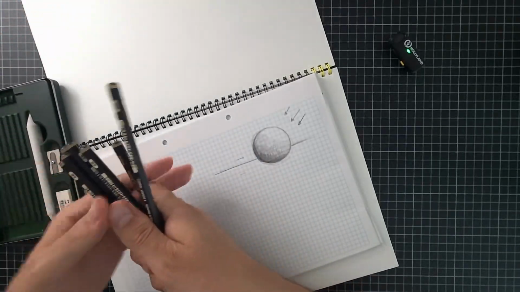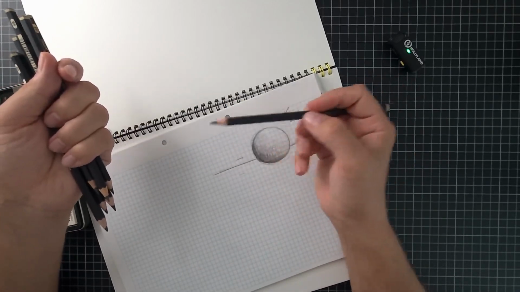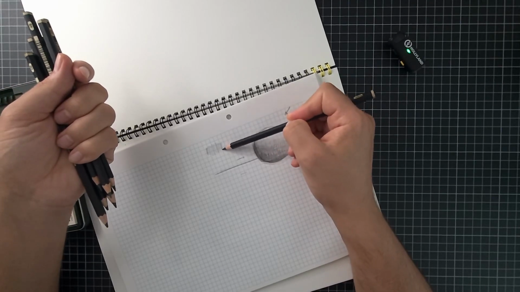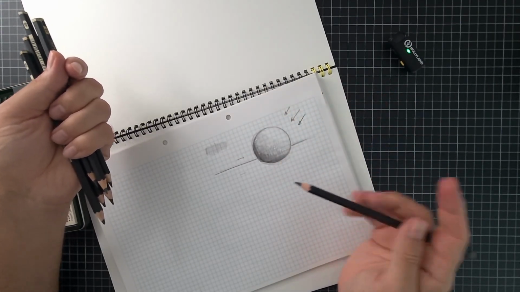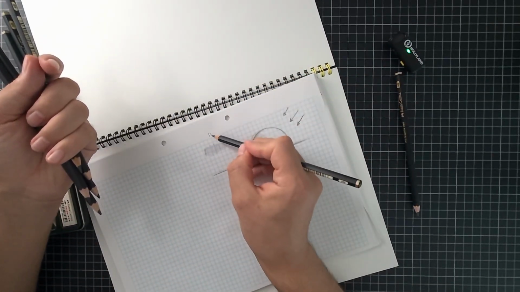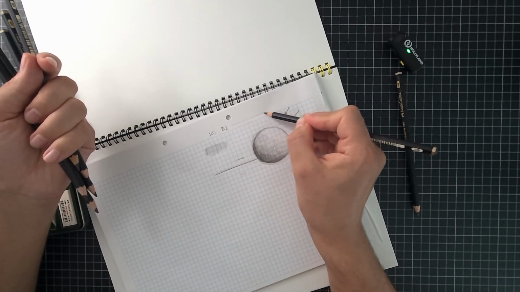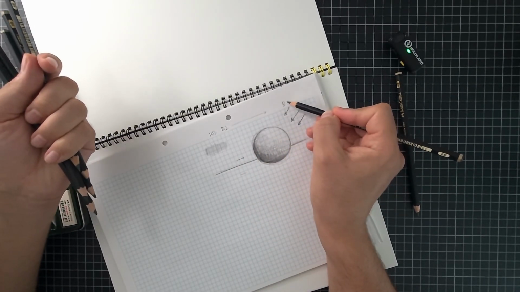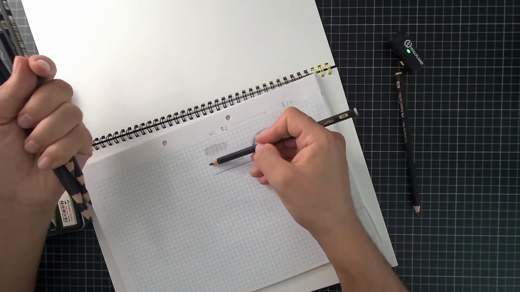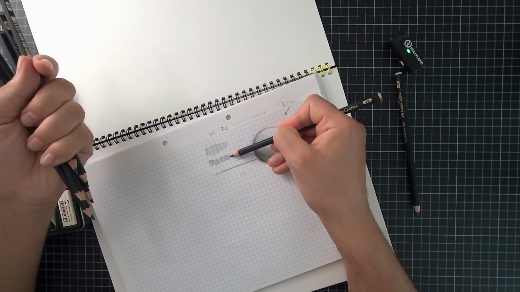If I want to try a few, I'm not going to try all of them for the sake of time, but HB gives me, as you see, not that dark a tone. If I pick 2B, which is a little bit darker, because it starts from HB, then B1, B2, and so on up to 14B, I guess, or 12. If I pick 2B, as you see, the tone is a little bit darker, right?